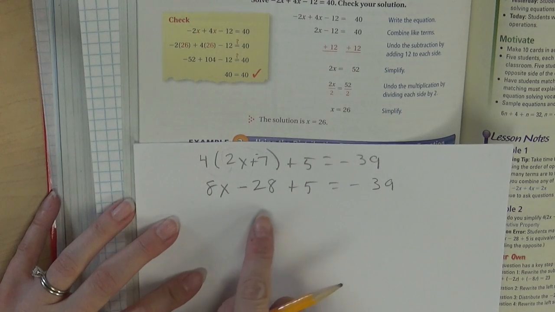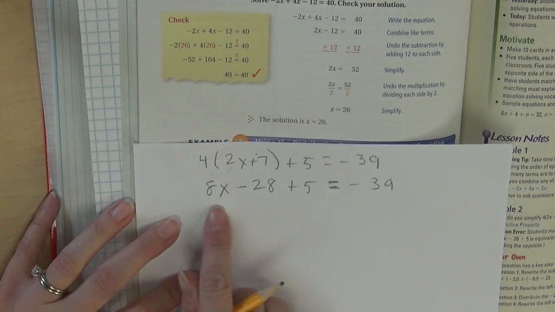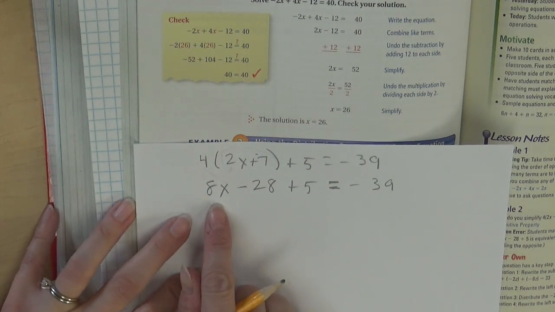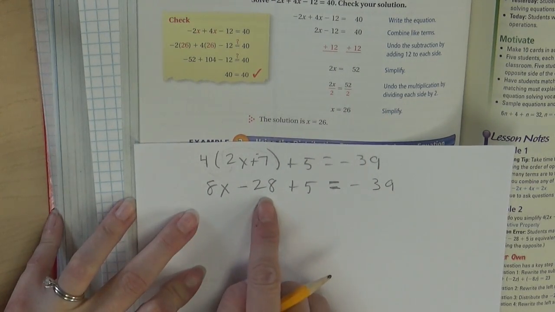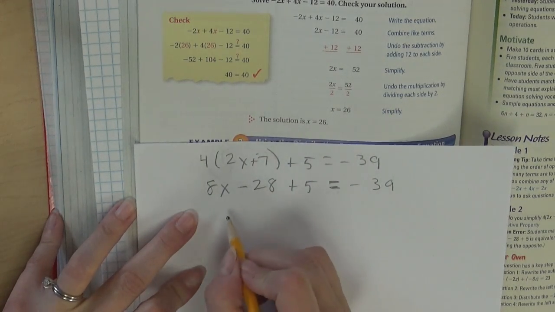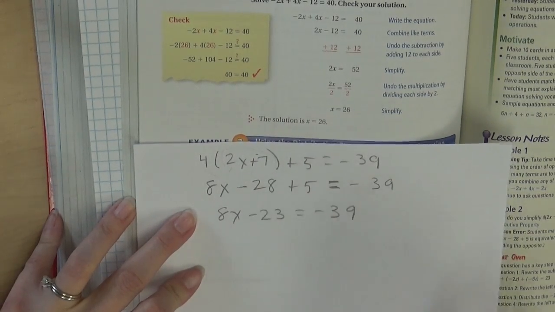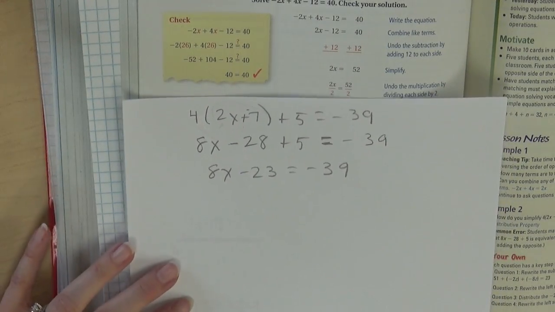Now I'll look for like terms I can combine. On the left side, I've only got 8x one time, and then I've got these constants. So I can combine negative 28 plus 5, which gives me negative 23. I'll make sure I bring everything else down.